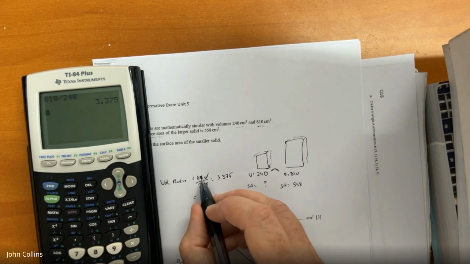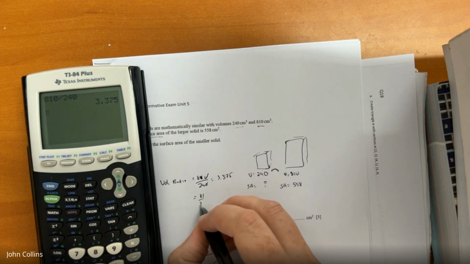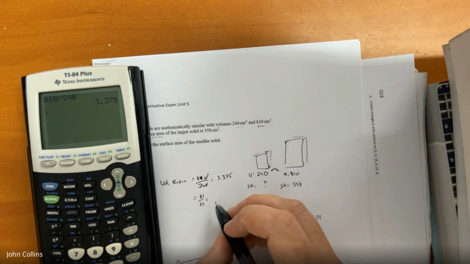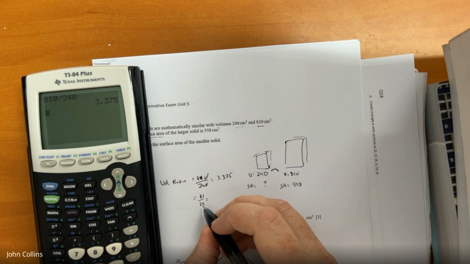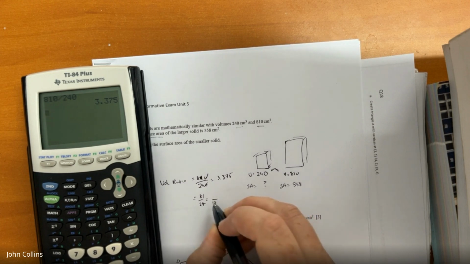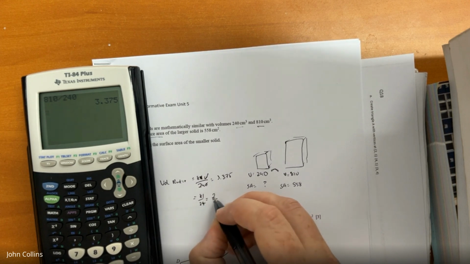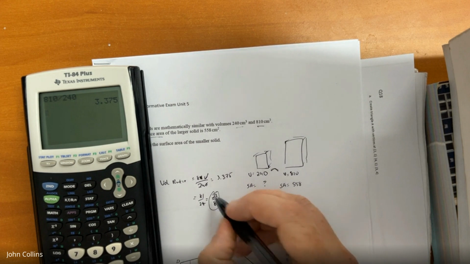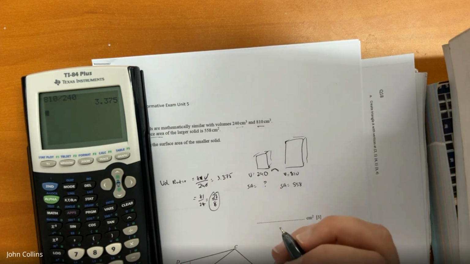So this is 81 over 24, and I think 3 goes into both of these anyway. 3 goes into that, and 3 goes into 81. So we have this as our ratio. I think this is going to be easier to deal with. Why am I going to cube root it?